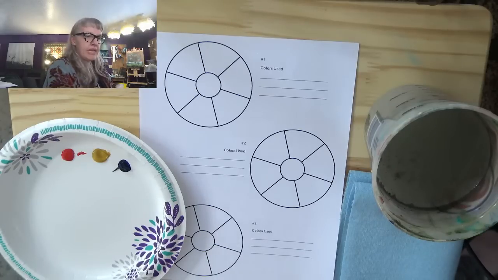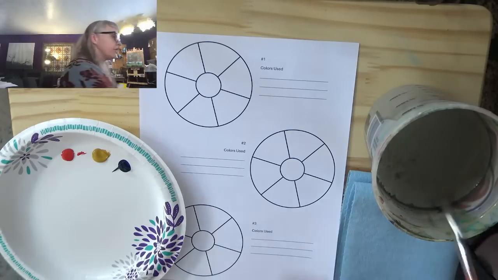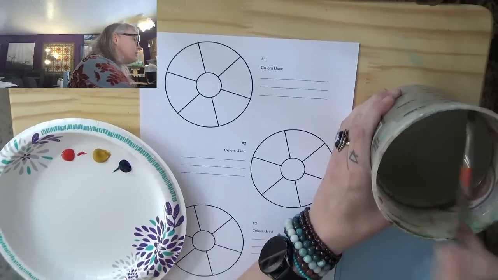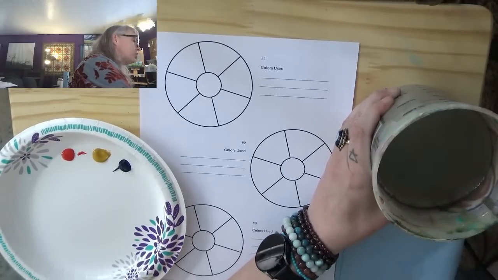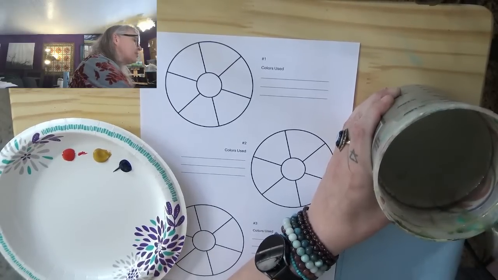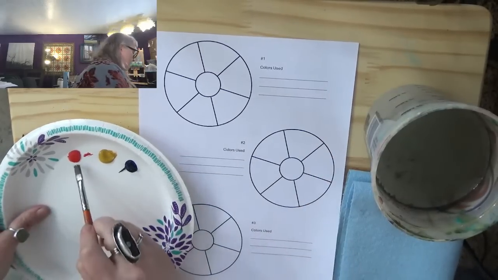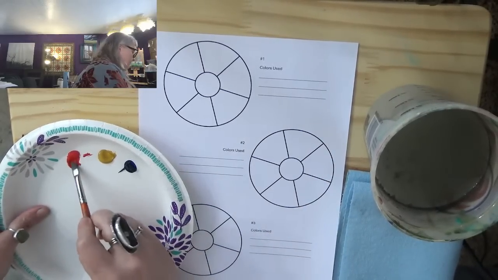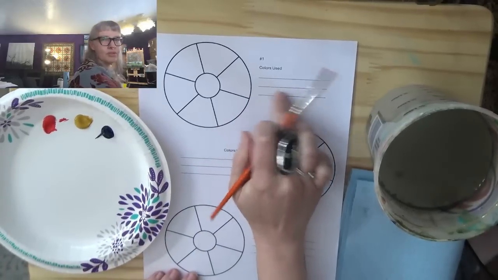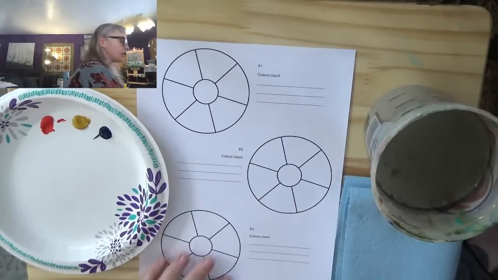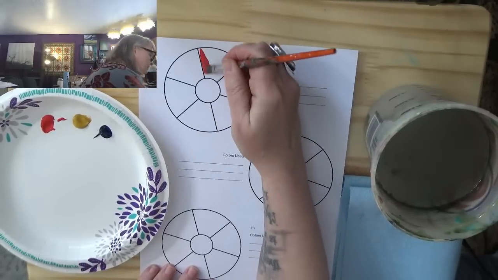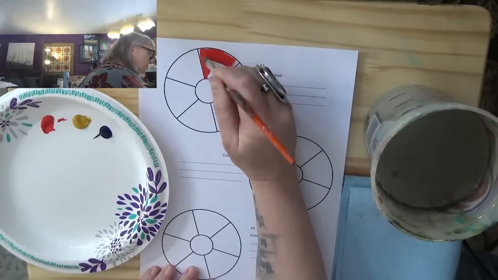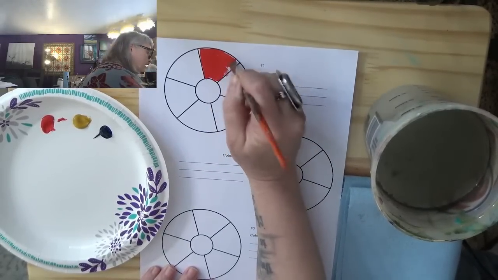Anybody want to make any guesses? Am I going to get any good greens? Am I going to get good oranges? Am I going to get good purples? Is this going to be a bright palette or is it going to be a muted palette? Let's see. And I put a thing here so you can write down what you used. I'm not going to take the time to do that right now, but that's a helpful thing when you're experimenting.